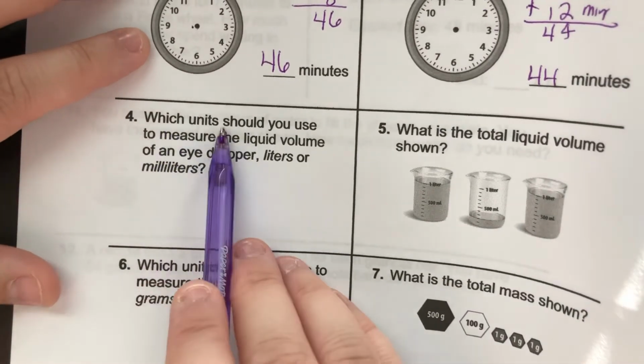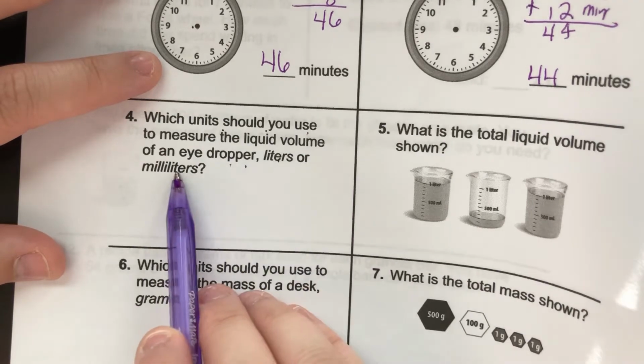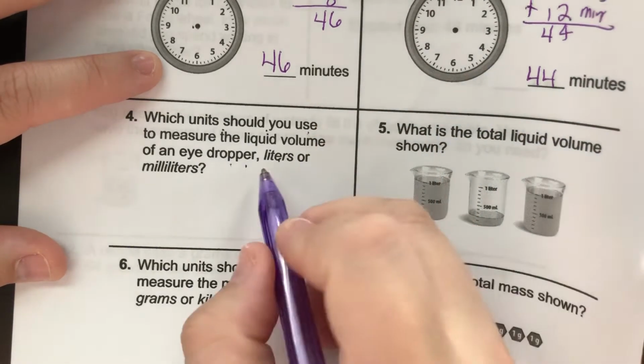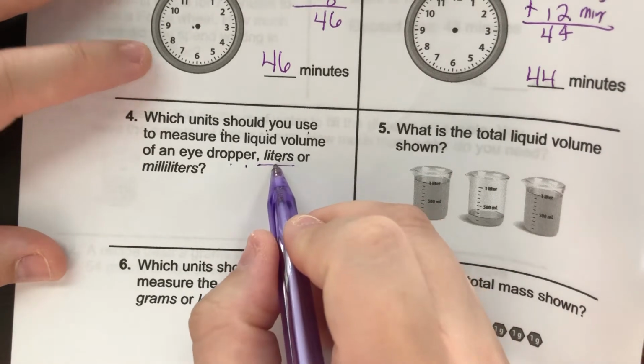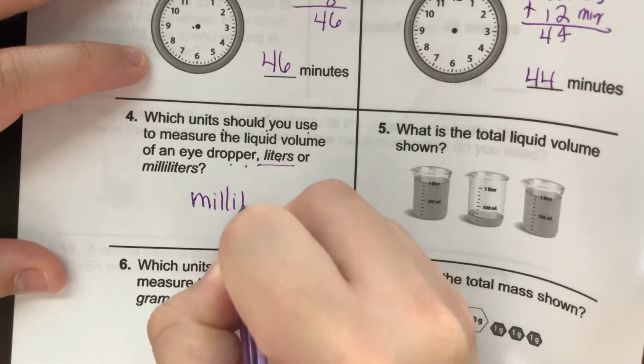Over here, which unit should you use to measure the liquid volume of an eyedropper? Liters or milliliters? An eyedropper is very small. It's about like this. So I shouldn't use liters. Liters is like half a big soda bottle. So we're going to use milliliters.